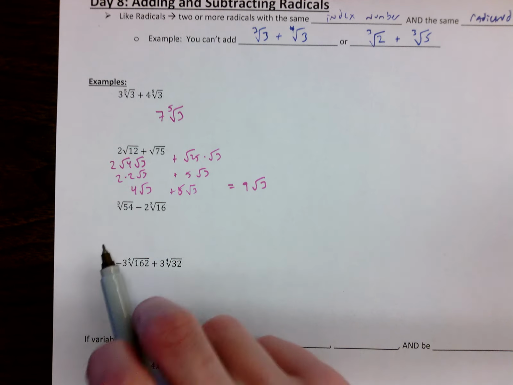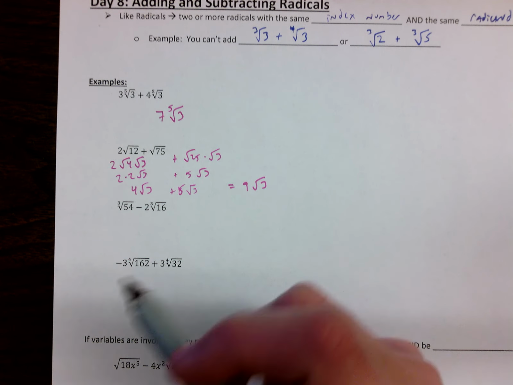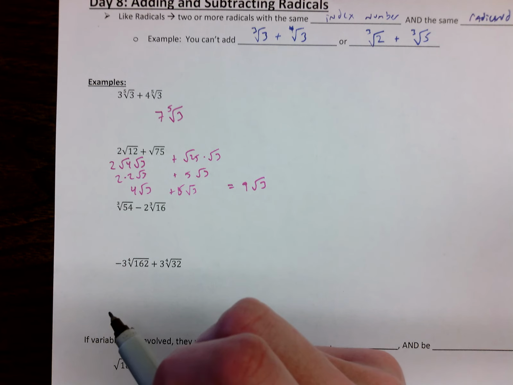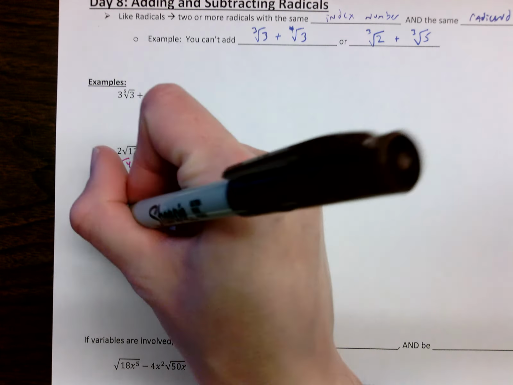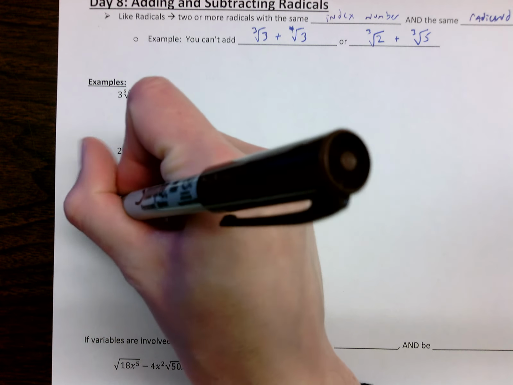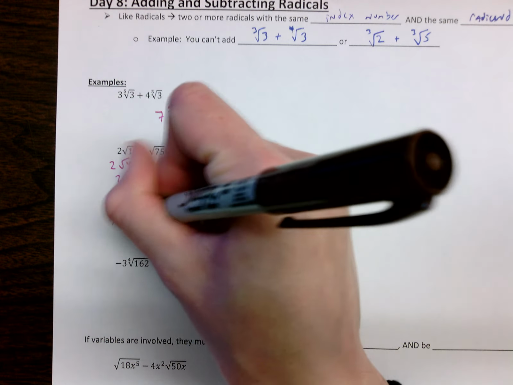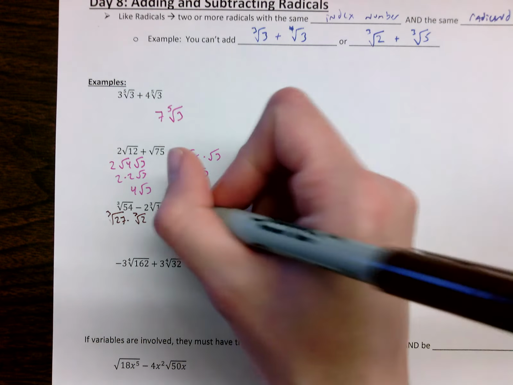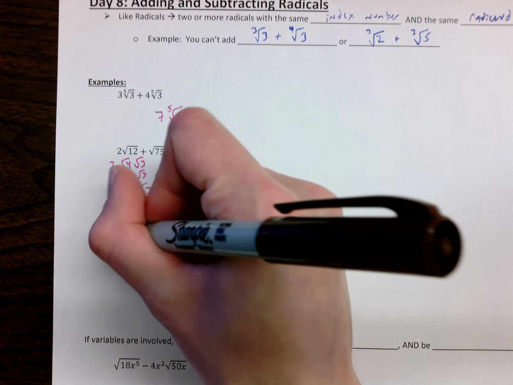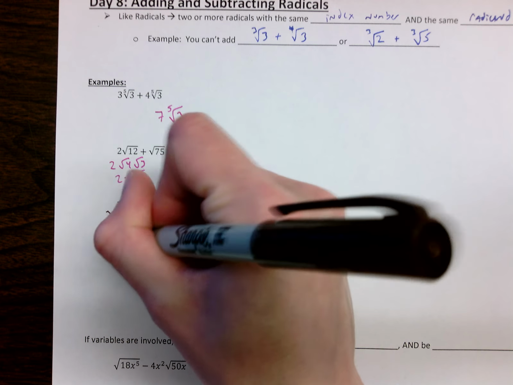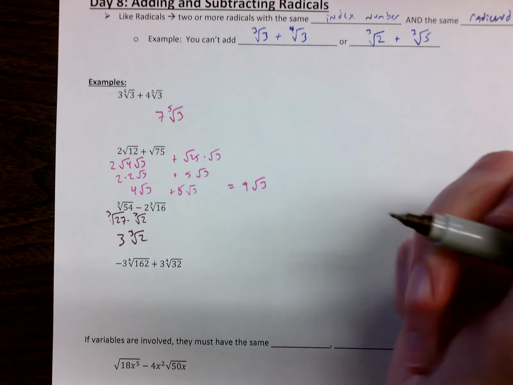No, wait, sorry, 8 doesn't go into 54. That was silly. Okay, perfect cube would be 27. 27 goes into this. So I can break this into the cube root of 27 times the cube root of 2. So the cube root of 27 is 3, so that's 3 times the cube root of 2.